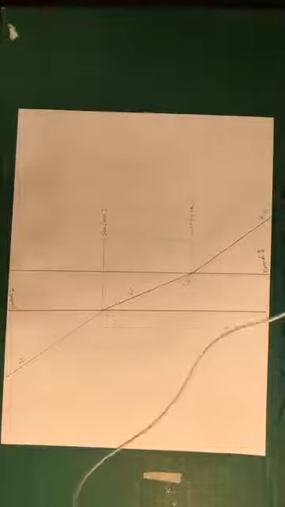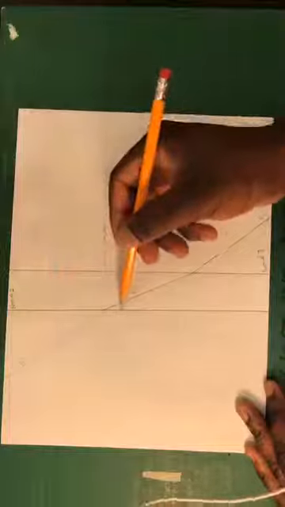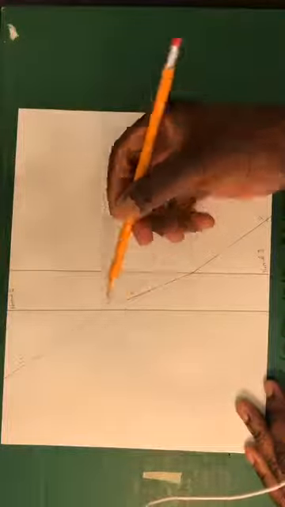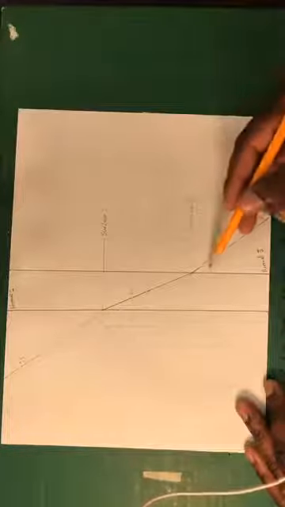Now let's collect the data which we'll use for results. So we take our protractor and we measure the angle between the incident and the normal on surface 1, the refracted and the normal on surface 1, the incident and the normal on surface 2, and then the angle between the normal and the refracted ray of surface 2.